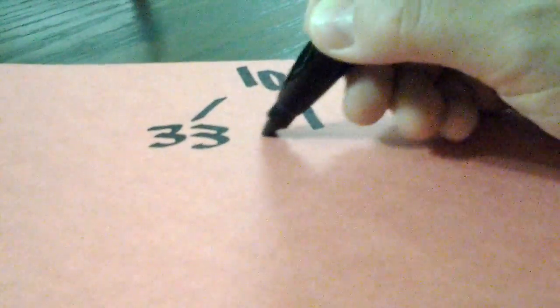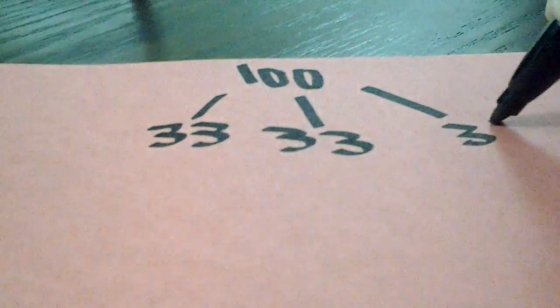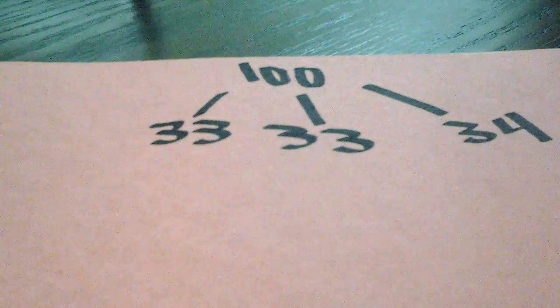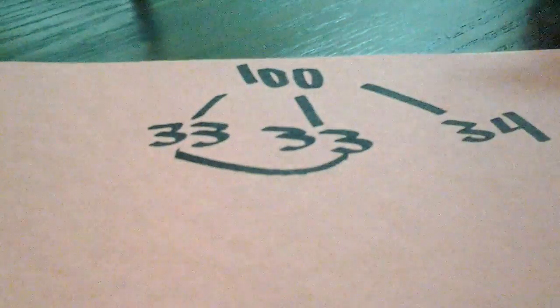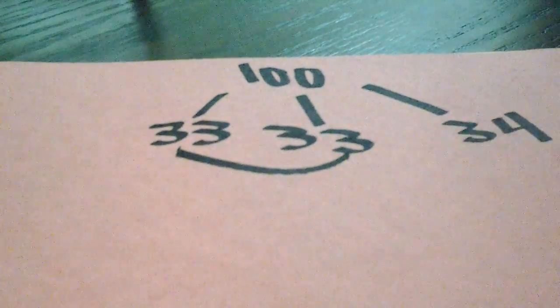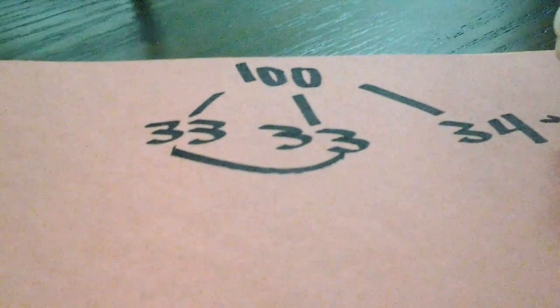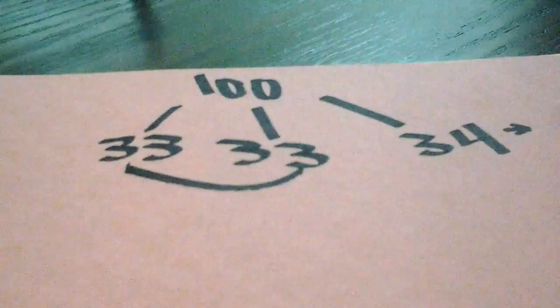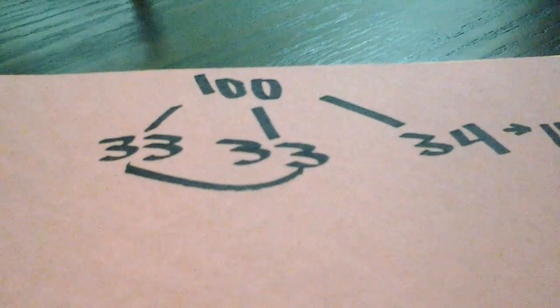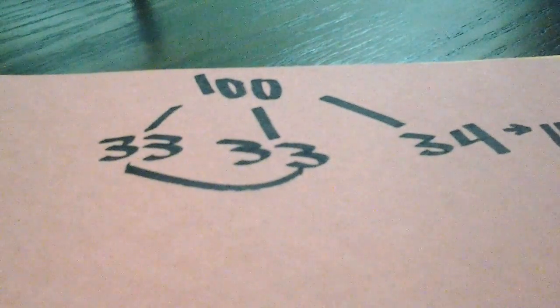I would divide it 33, 33, and 34. Again, weigh these two. If they weigh the same, then you know that you're dealing with the 34, which I'm just going to write off to the side. Would we be weighing 11, 11, and then 12?